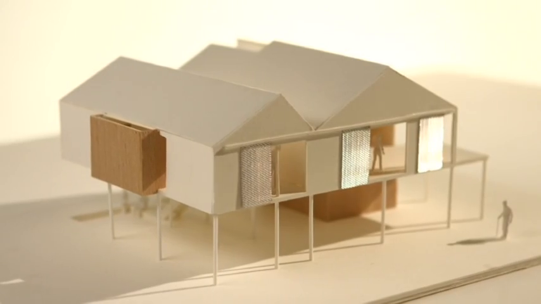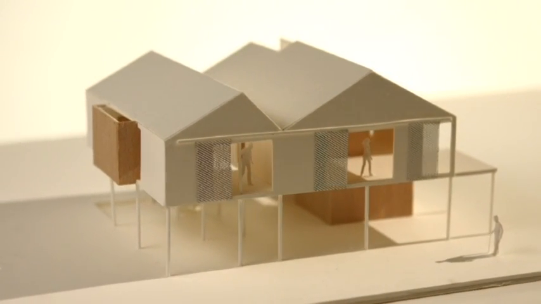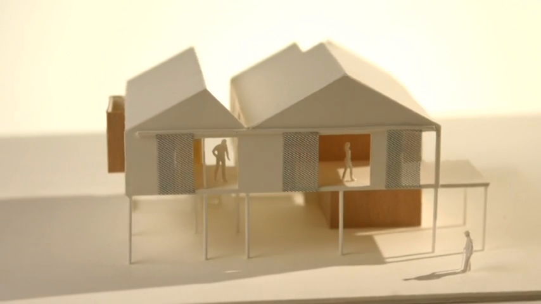The material palette and formal language draw on the infrastructure of Greater Fremantle and the port, while the unique organisation frames the entry to the development, aligning with the aspirations and visions of the Greater Master Plan.